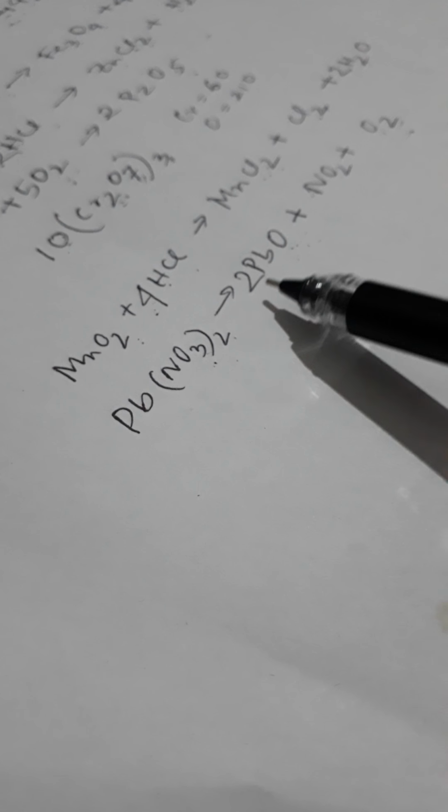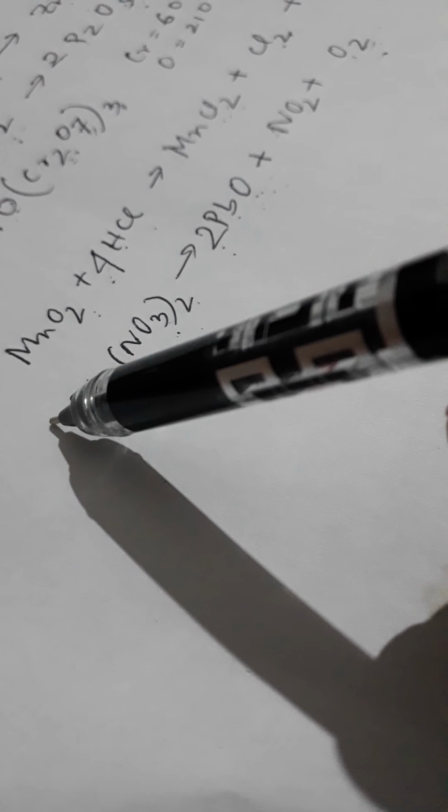If I put 2, then oxygen 2, 2 plus 2 is 4, another oxygen 2, it is 6 total on the right-hand side, and on the left-hand side also 6. Now oxygen is balanced on both sides, but what about lead? 2 lead on the left, here is only 1 lead, so you have to put 2 over here. By putting 2, lead is also balanced.